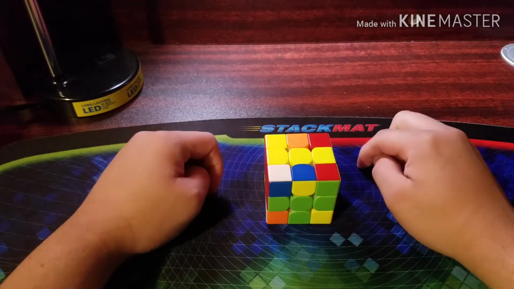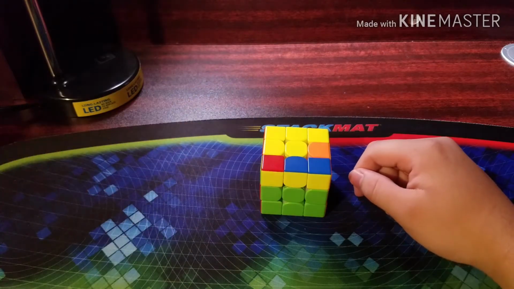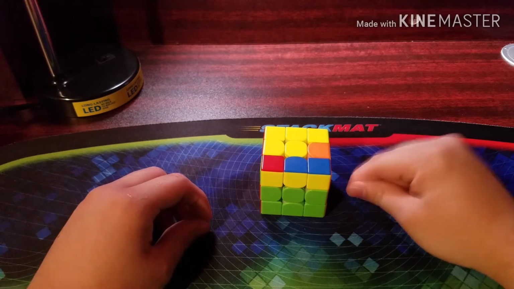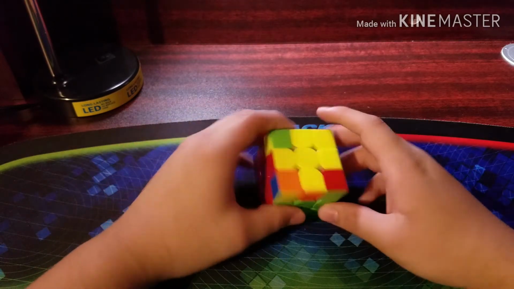Step 3. Put the white corners in place. Step 4. Yellow cross. Step 5. Solve the yellow edges.